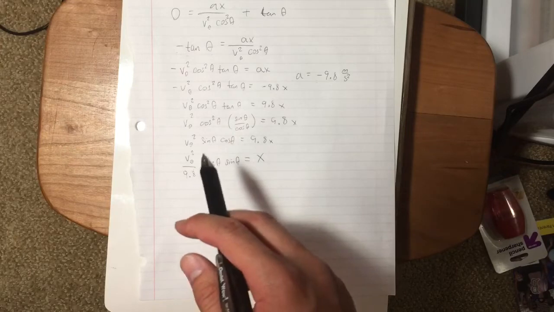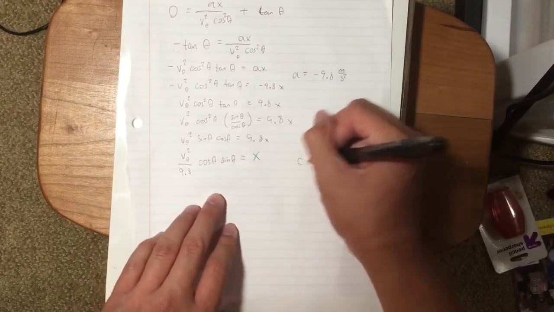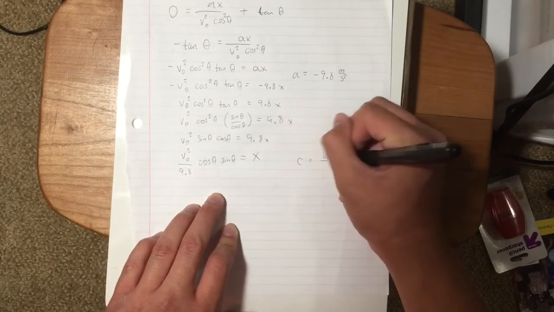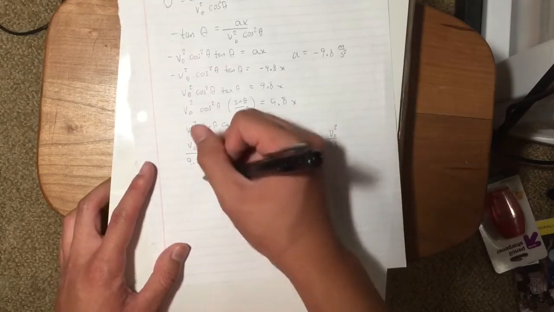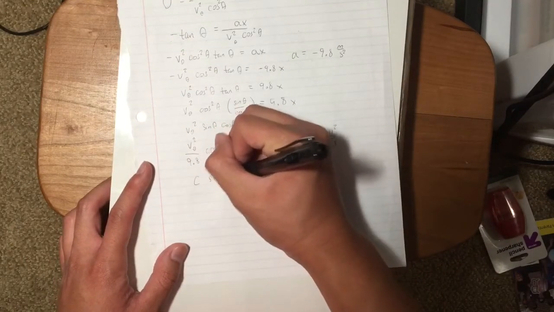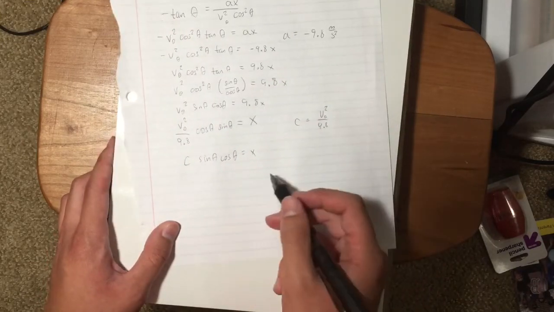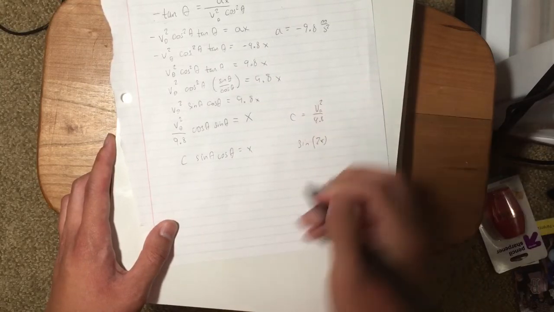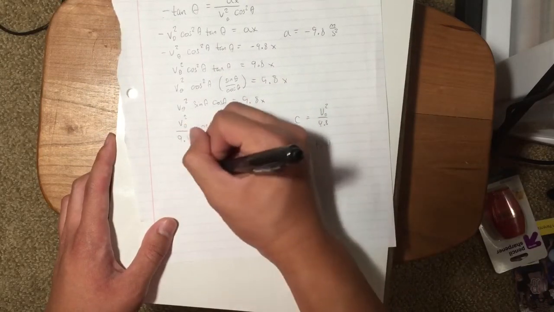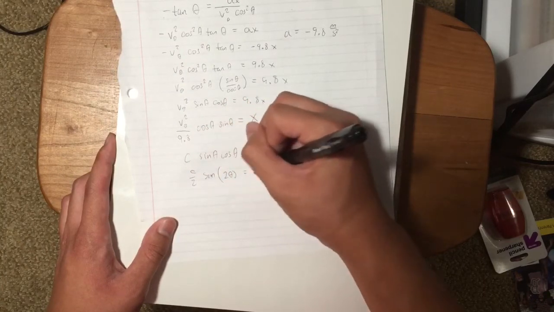with respect to theta. Now since the velocity squared over 9.8 is just some constant, I'm just going to assign it c. So it's going to make our math a little bit more simple. So it would be c times sine theta times cosine theta is equal to x. Now using one of the trig identities, we're going to set this equal to, in the form of sine of 2x. So this side would become c over 2 times sine 2 theta, and that would be equal to x.